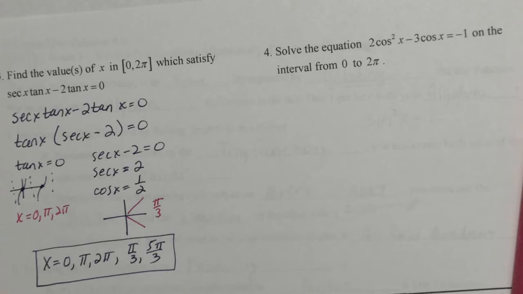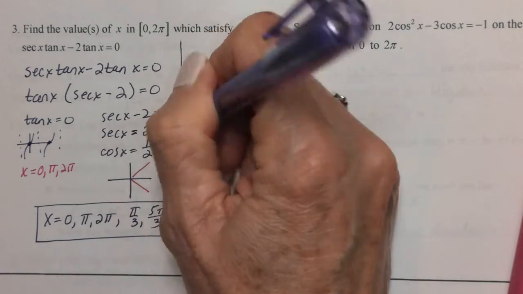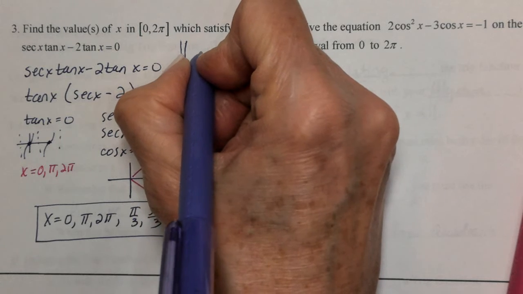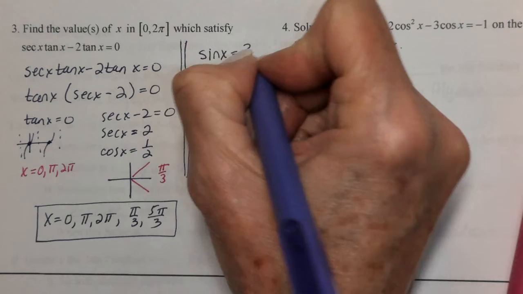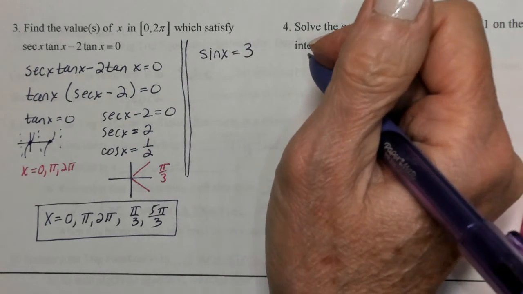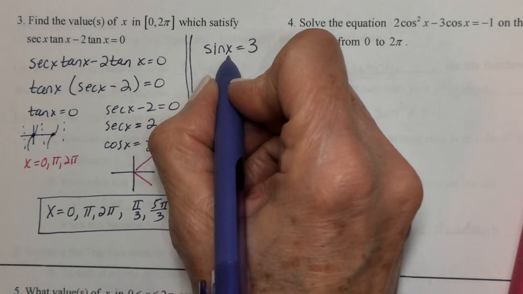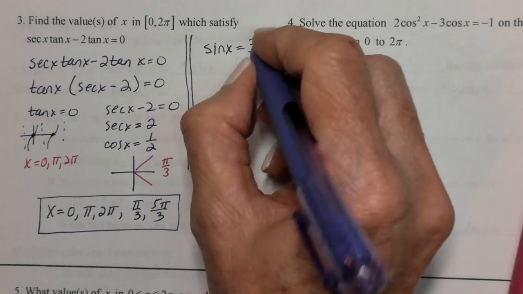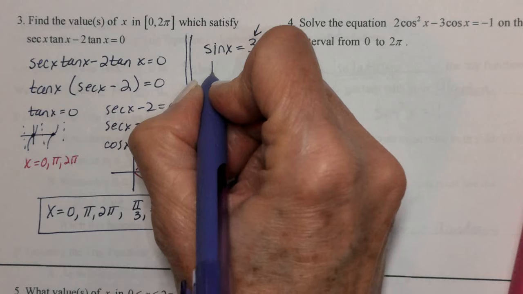Okay? I just realized something. What if, you guys, what if we had a piece? I realized that I didn't give you an example like this. What if we had a piece where it said sine of x is equal to 3 or 2 or something like that? Is there any value of x? Is there any angle that could possibly make sine bigger than 1? Keep in mind what sine looks like.